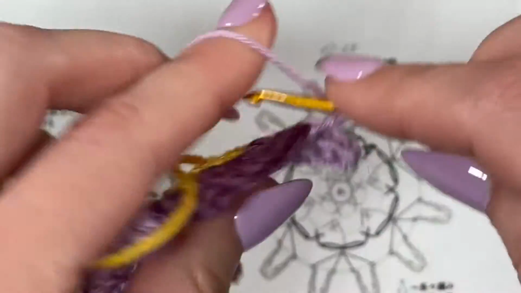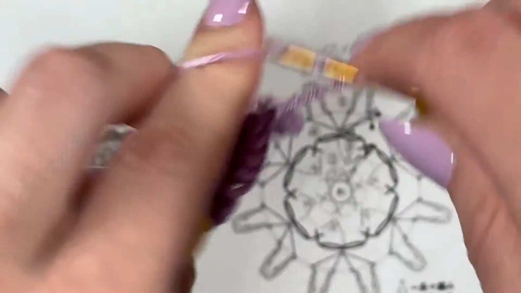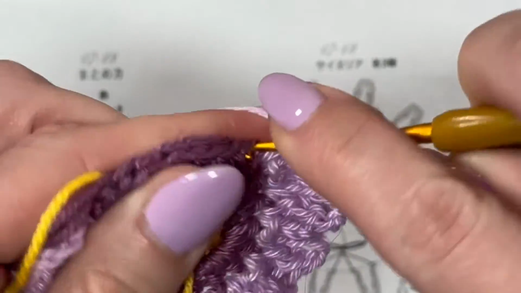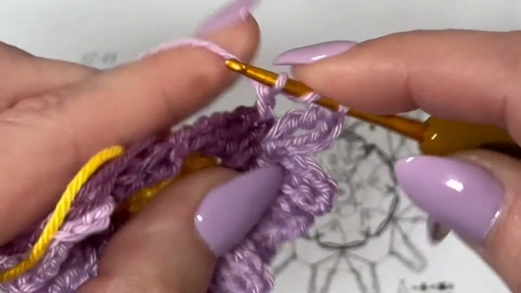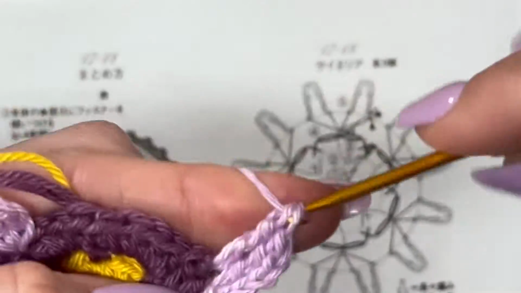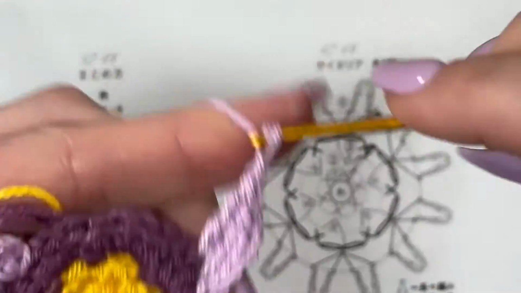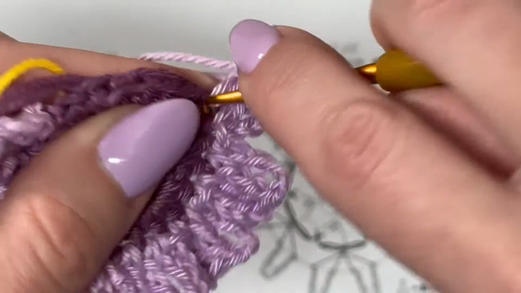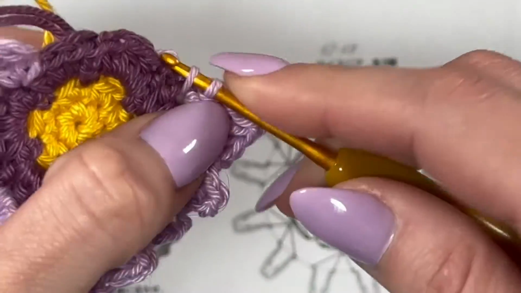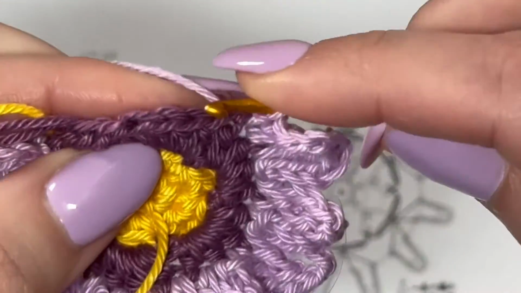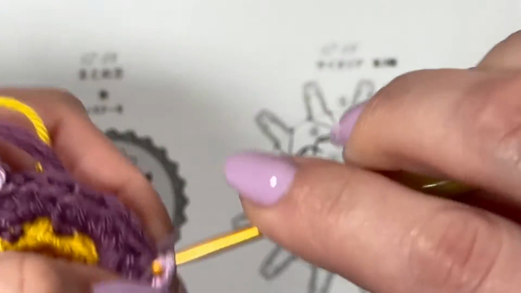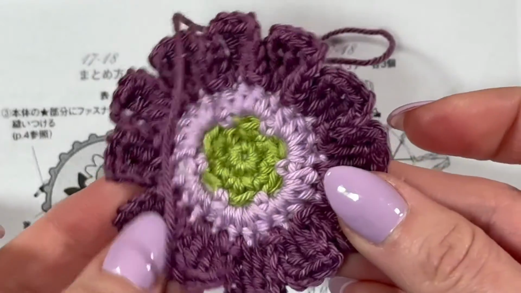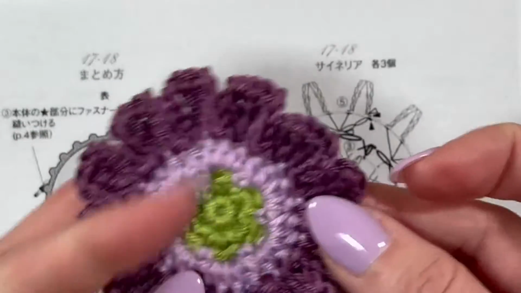Chain 4, treble crochet in the next stitch, chain 4, and then slip stitch at the base of that, slip stitch in the next stitch, and repeat that over and over again, and then you end up with this flower. Leave a long tail at the end just so that you can attach it.